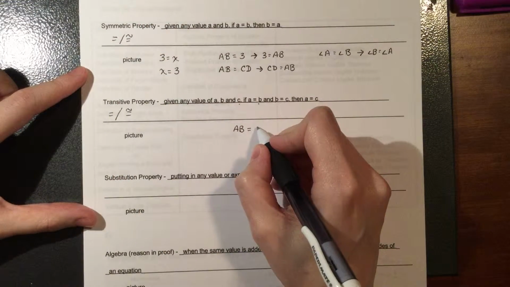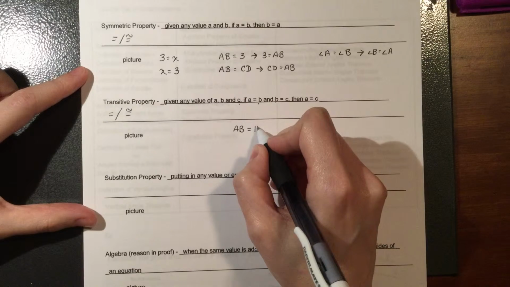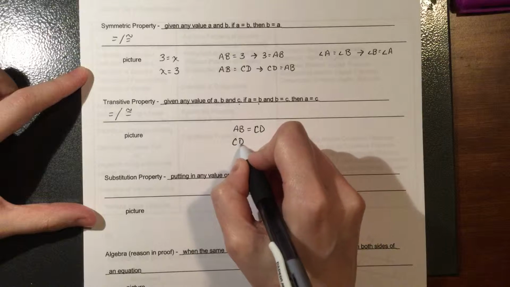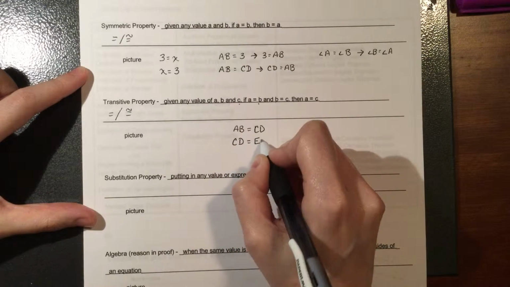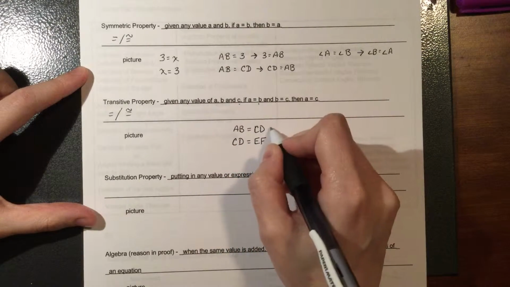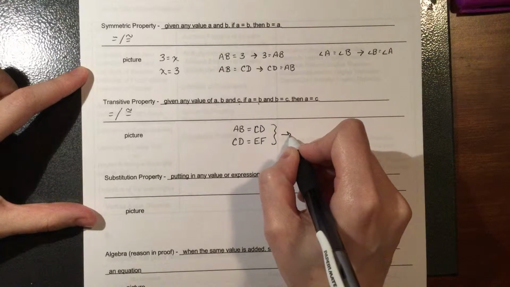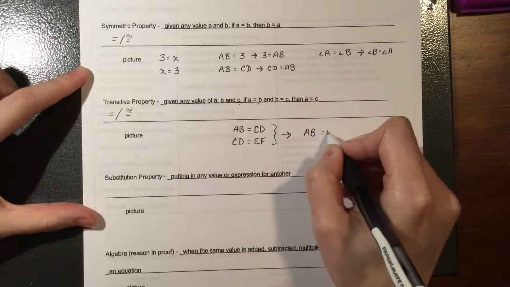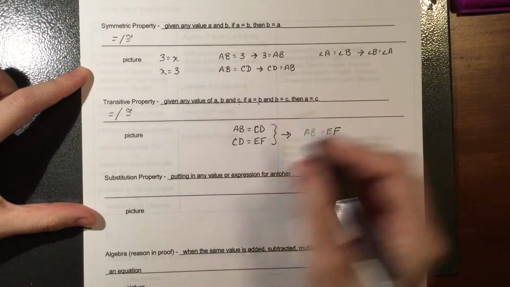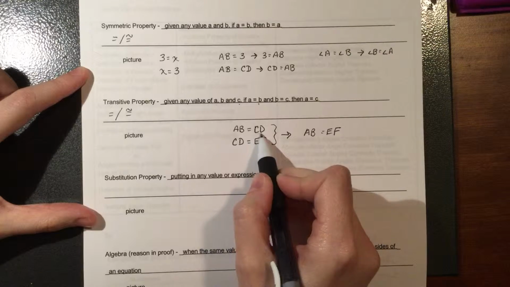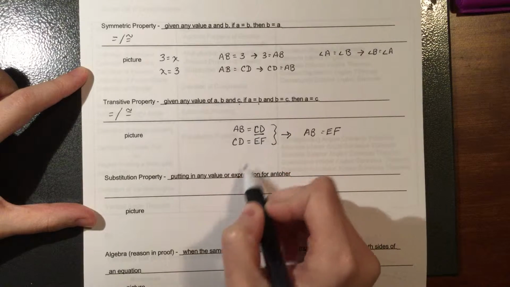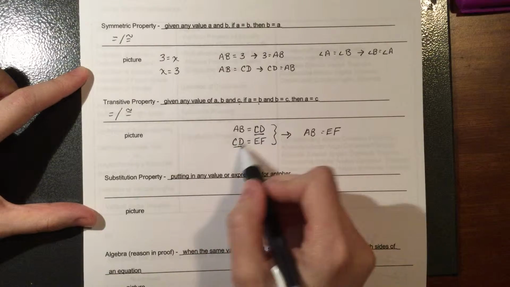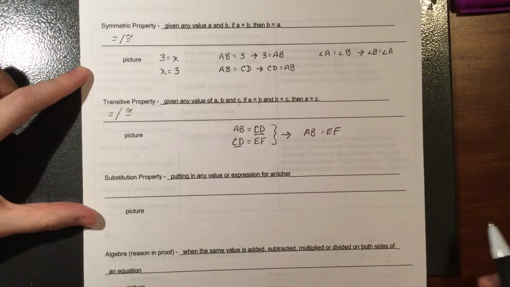So if we've got AB is equal to CD, and if we also have CD is equal to EF, so if we have both of those things, then we're able to say that AB is equal to EF. Because if AB is equal to CD, and CD is equal to EF, since those are the same exact thing and they're equal to each other, you can say those two are equal to each other.